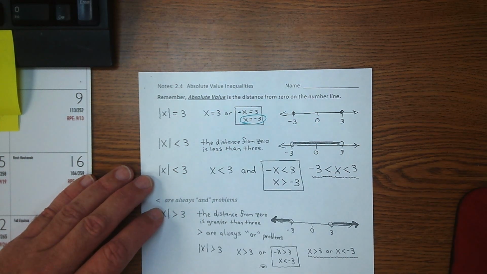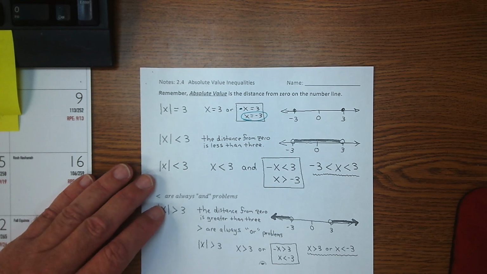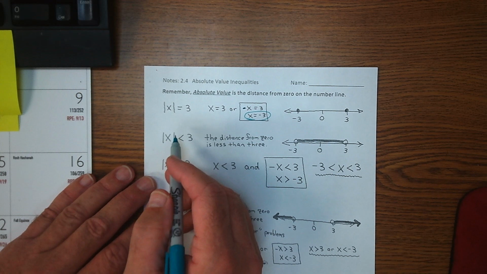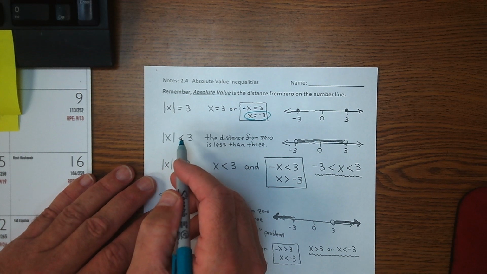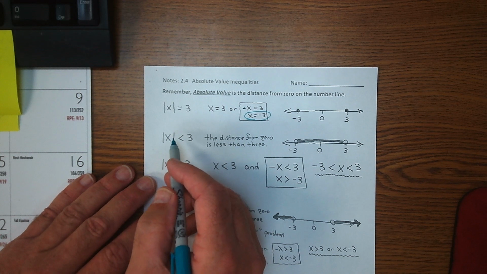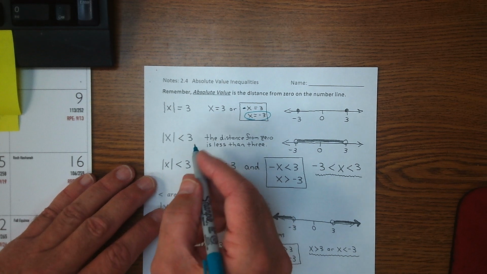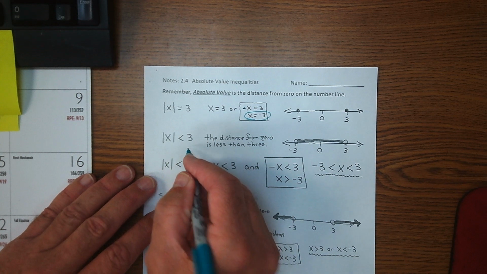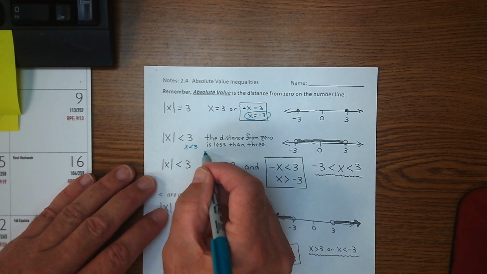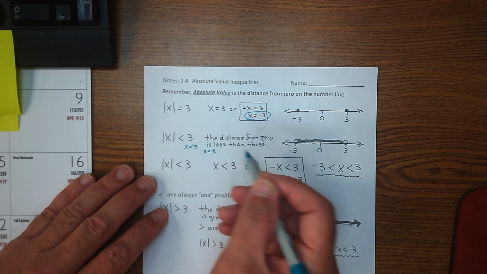Now, when we do absolute values, they require the same idea. We've got to get two answers, but now we've got to think about what goes between them. For example, if I want my absolute value to be less than 3, I can't just go x is less than 3 and x is less than negative 3.